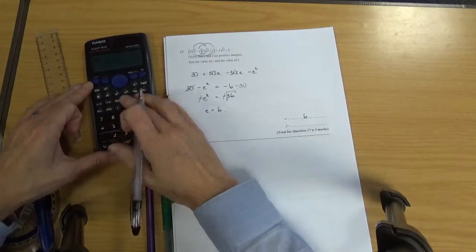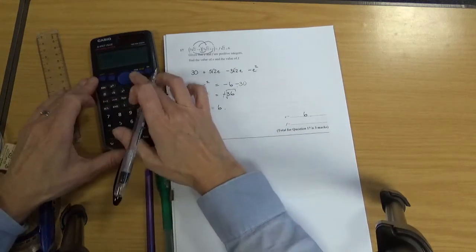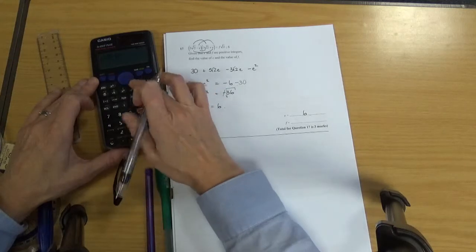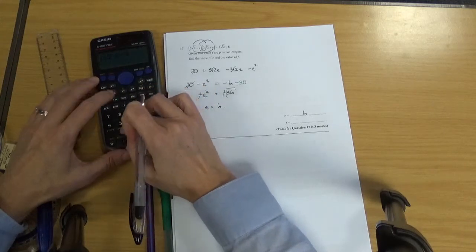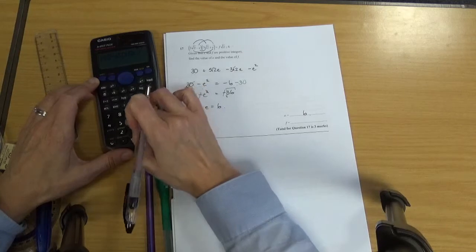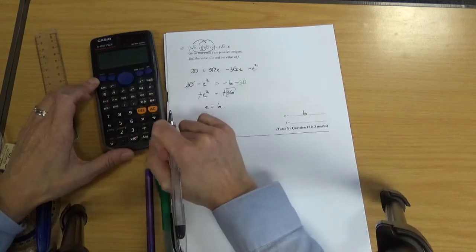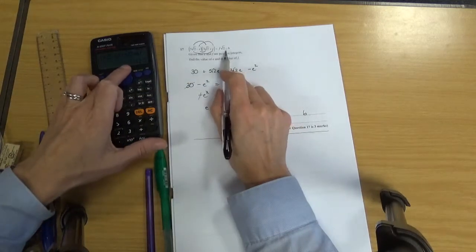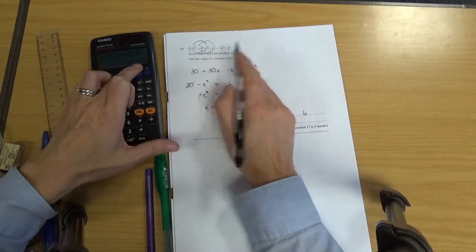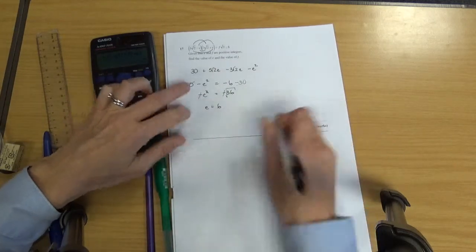Then I can put the expression in my calculator, 5 root 2 subtract 6, 3 root 2 add 6, and I've got, there's my negative 6, and I've got 12 root 2, so f is 12.